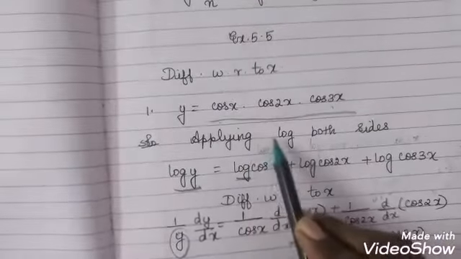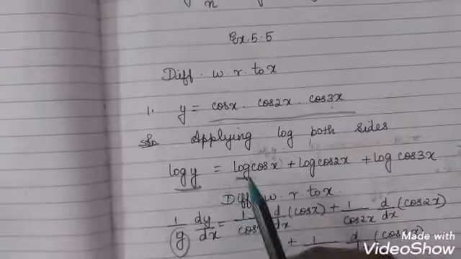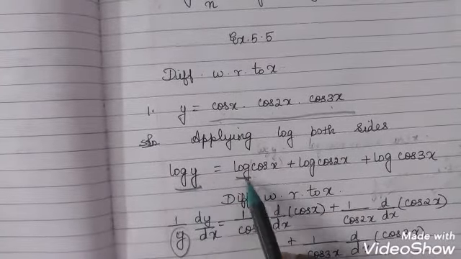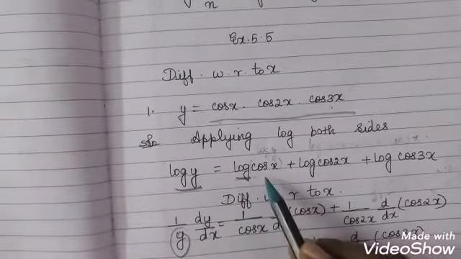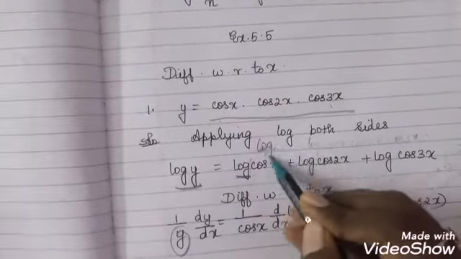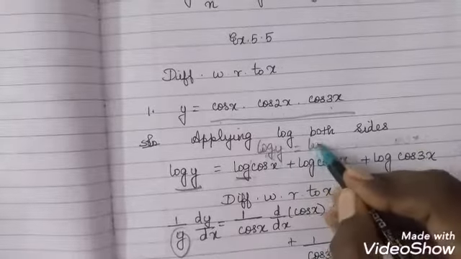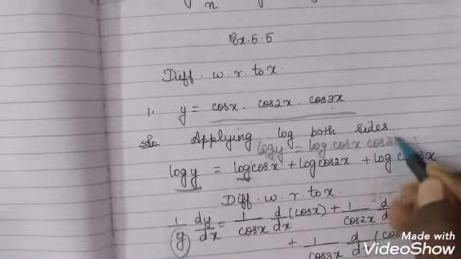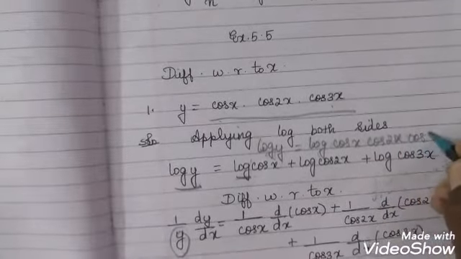So applying log both sides is the first step. Log y is equal to log of cos x into cos 2x into cos 3x.